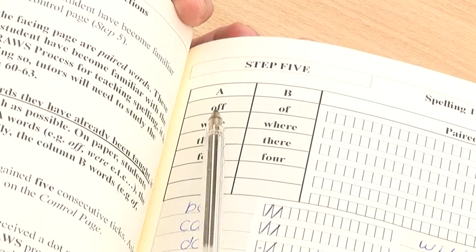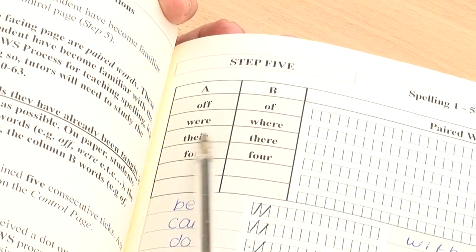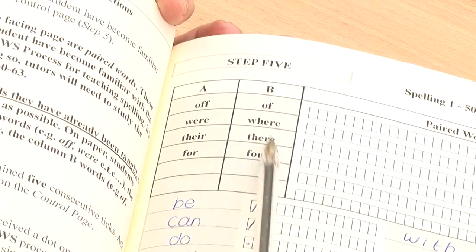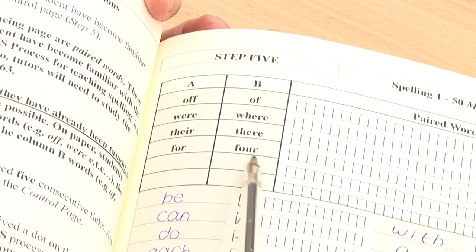we can see at the top of the page 4 word pairings written in bold: off and of, were and where, the 2 theirs, for and for. Because these words are so difficult and confusing for our students, they need a slight difference in approach.